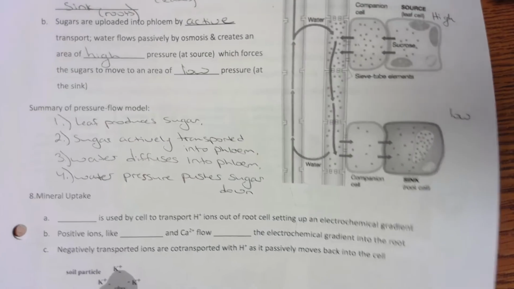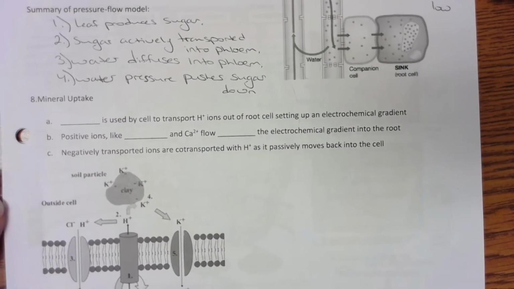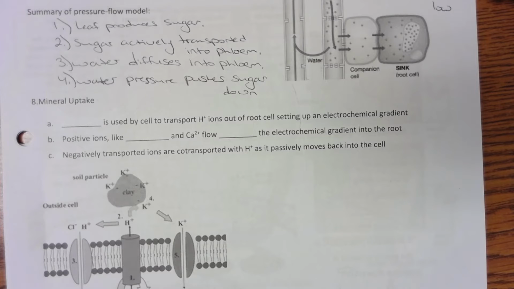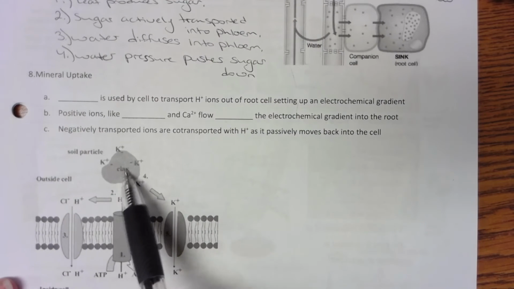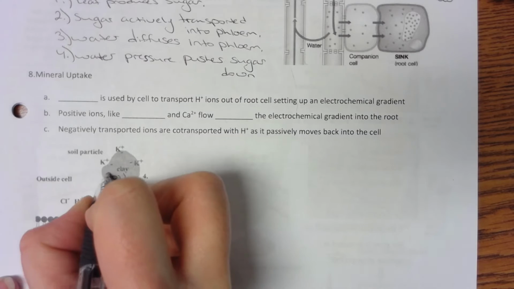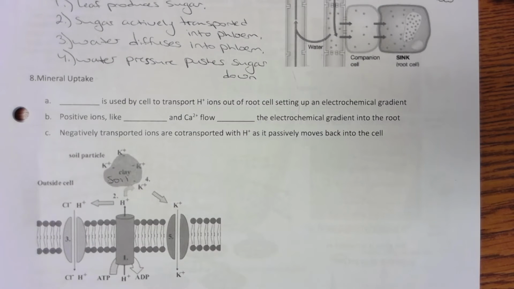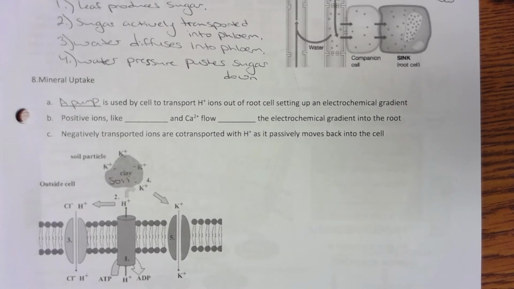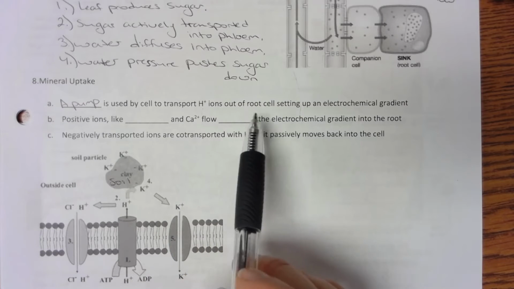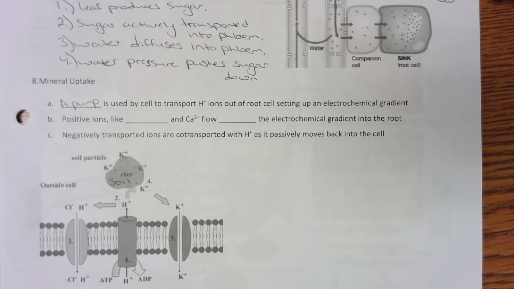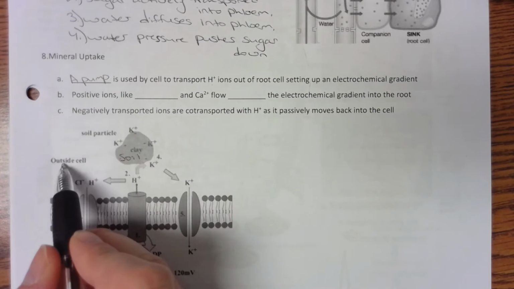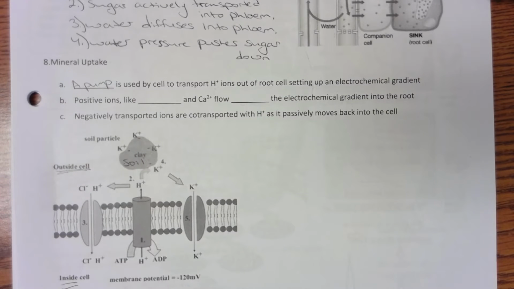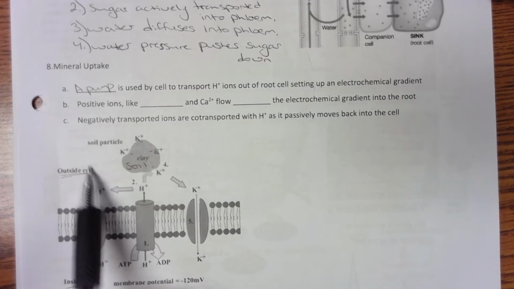They will also ask you how minerals are going to get into the plant. So if you look at this picture, they have clay here. That's the same thing. They're talking about soil. And a pump is used by the cell to move hydrogen ions out of the root cell, and that will set up an electrochemical gradient. So in this picture, always get yourself oriented. Outside, inside. Makes sense that the soil is on the outside.